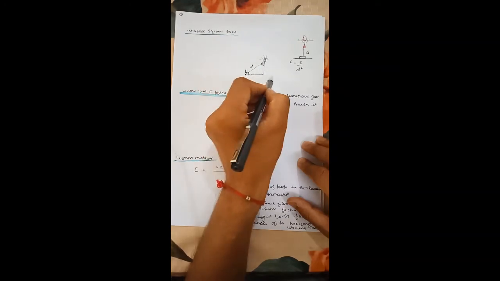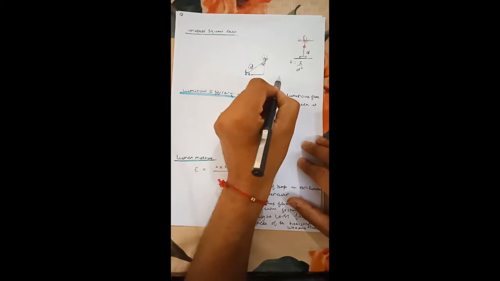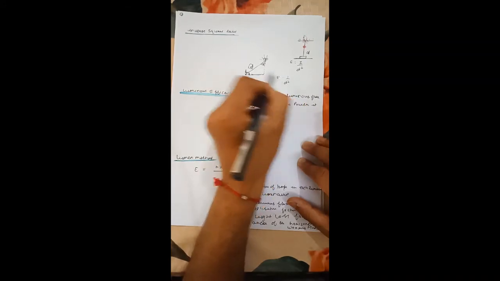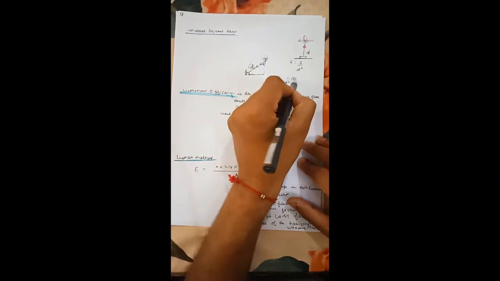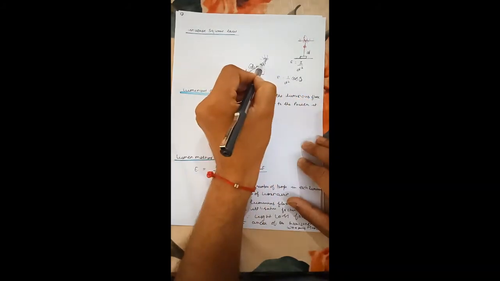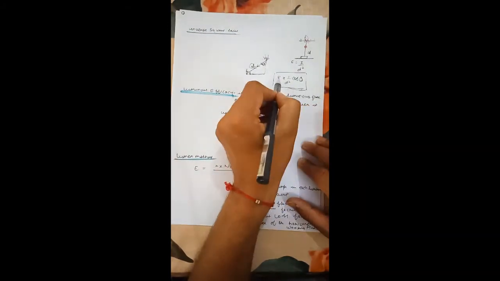We calculate this first, then we put the value I by d square, and if the incident ray is like this, then we add the cos theta. So this is the actual formula: E is equal to I cos theta by d square.